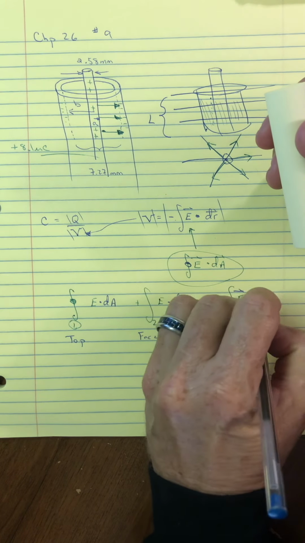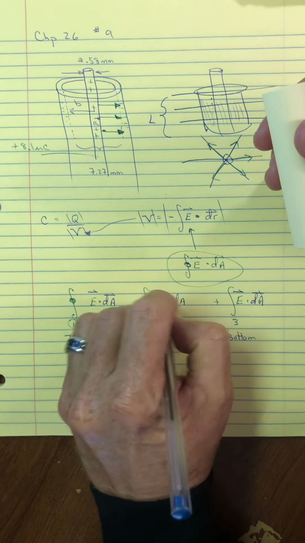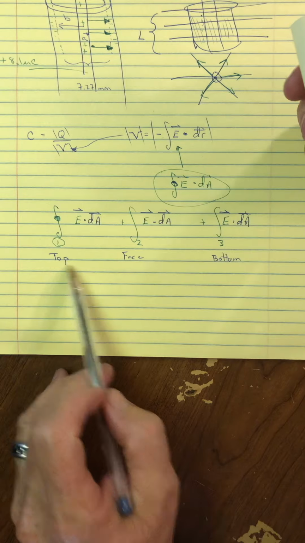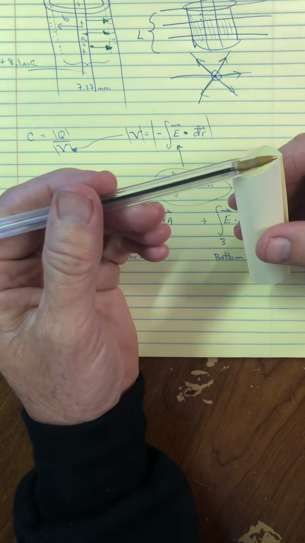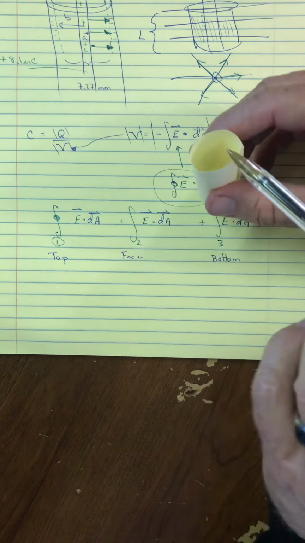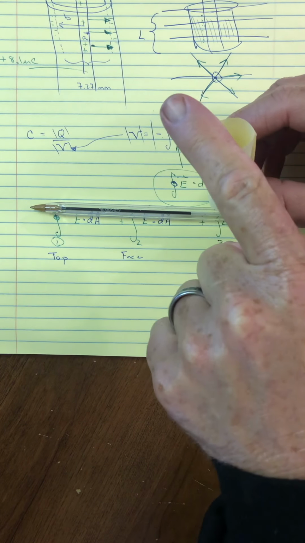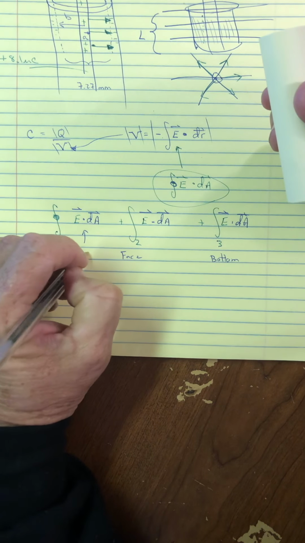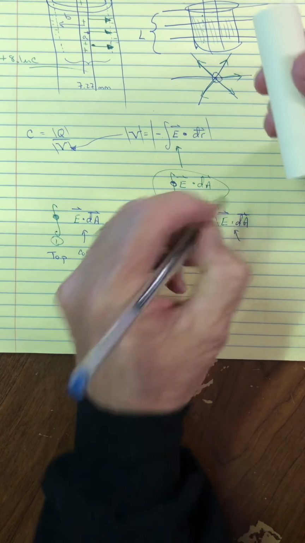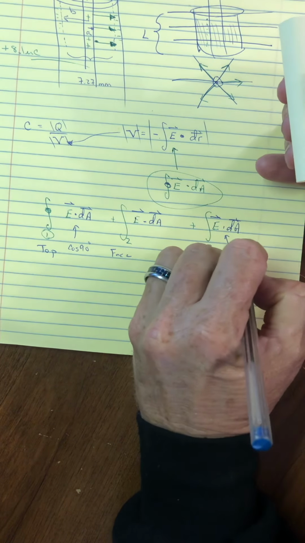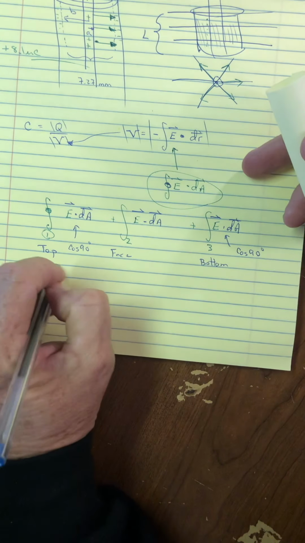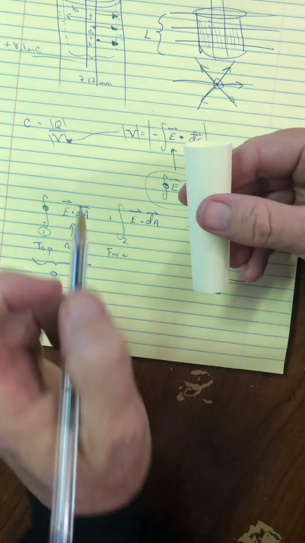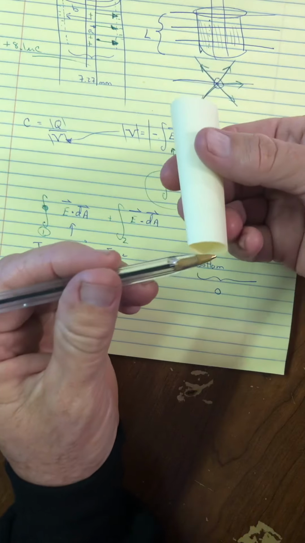And the dot product involves the angle between the electric field and the area vector. So when we're doing Gauss's law for the top and the bottom faces, with the electric field going radially outward but the normal vector going up, this would have a cosine of 90 degrees, and the same argument for the bottom one. And so that's going to be 0, and that's going to be 0. In fact, visually, hopefully you see there's no lines of flux that would come out the top or the bottom.